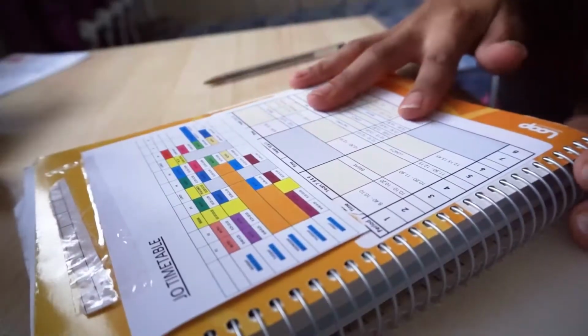And then I also have the school day. So we have a bit of a staggered day to kind of reduce the bubbles that we have in the school at any given time. I hope that makes sense. So yeah, I have that at the front just to remind me because that is new.